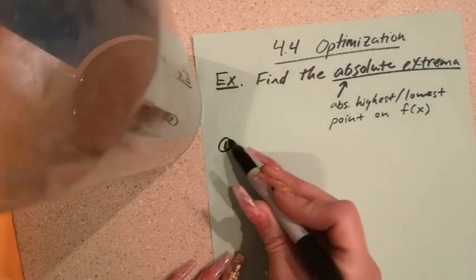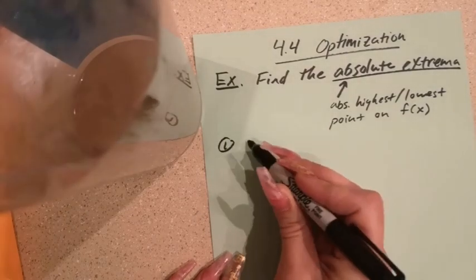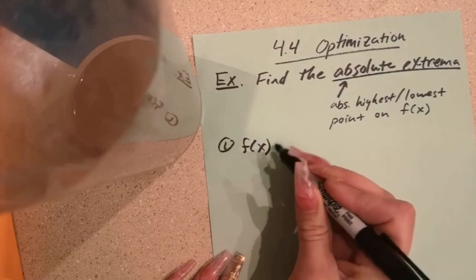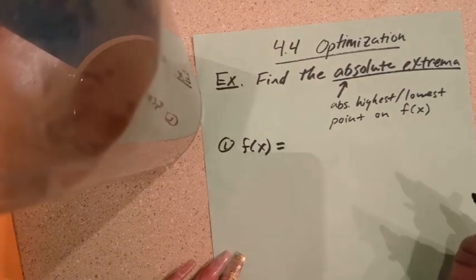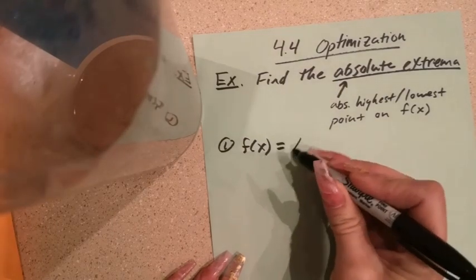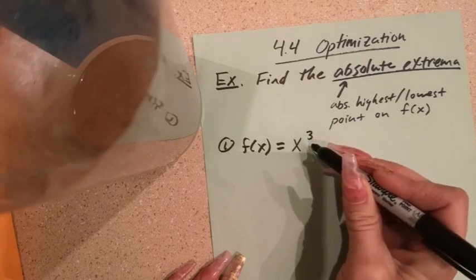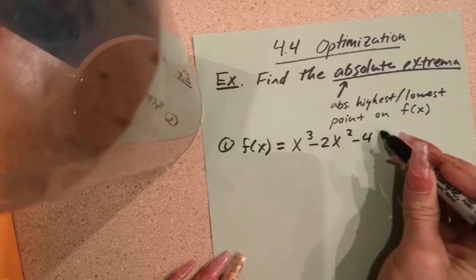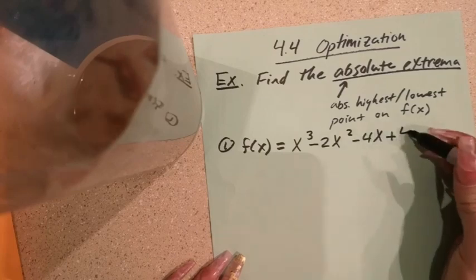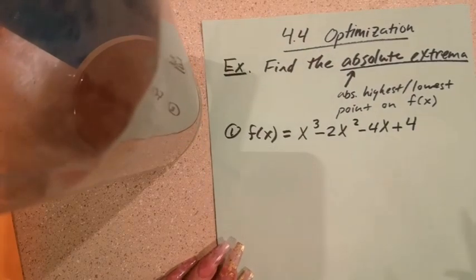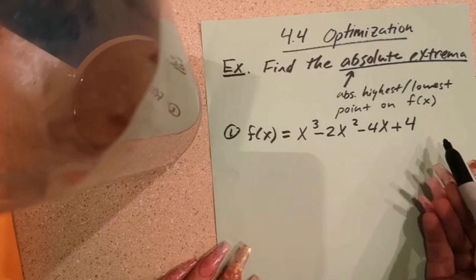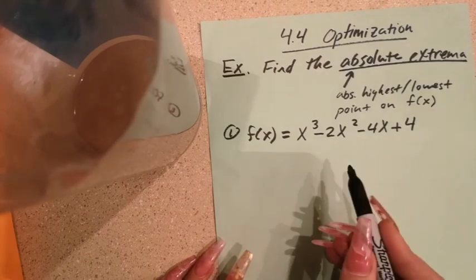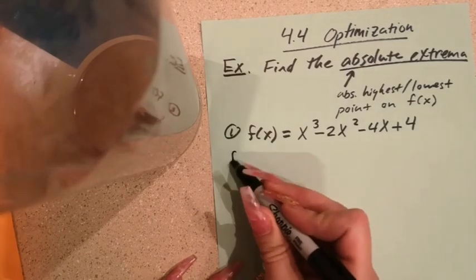So here's number one. Let's look at f of x equals x cubed minus 2x squared minus 4x plus 4. So this is a polynomial function, very similar to many examples we've done before.